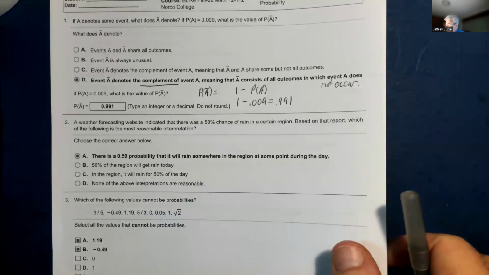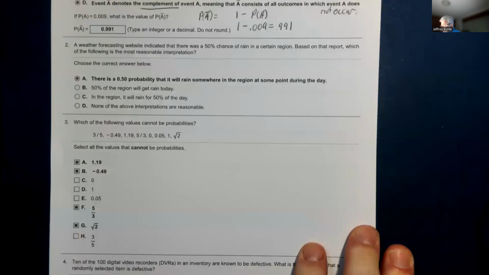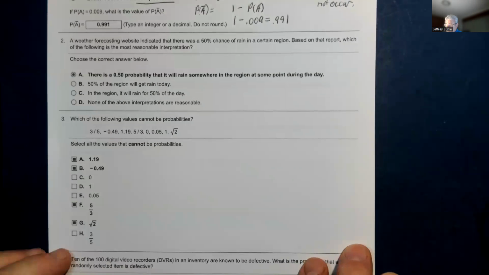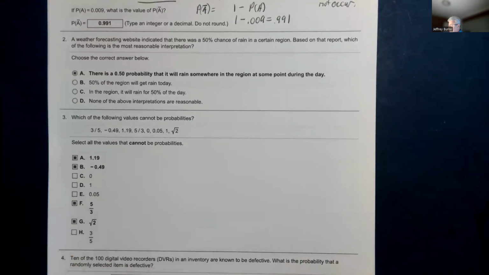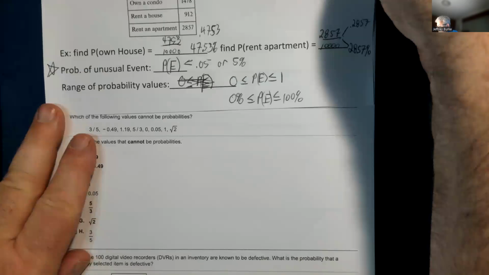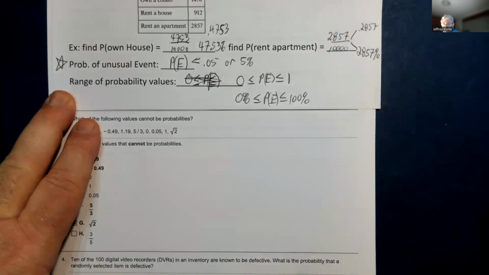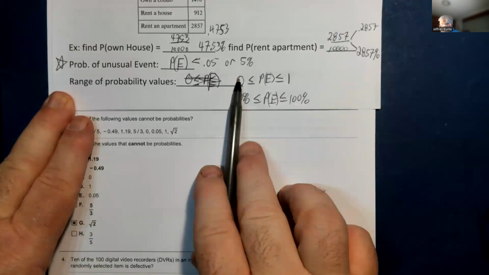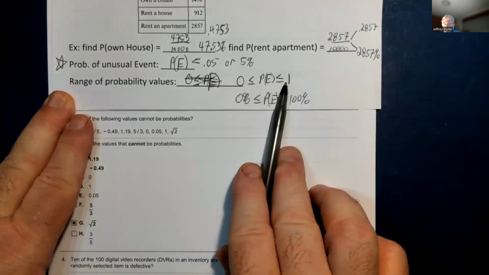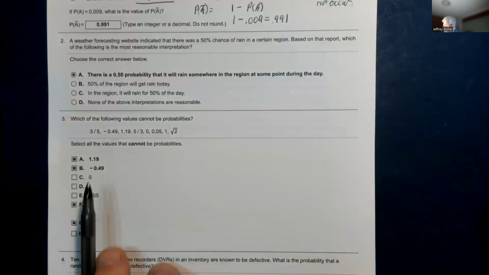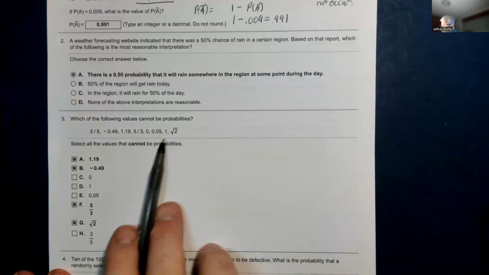So let's take a look at question 3. Now let's move this down. It says, which of the following values cannot be probabilities? So this is a question of a property at the bottom of my notes on page 1. And that's the property that all probabilities have to be between 0 and 1. They can't be greater than 1 and they cannot be less than 0. So what we'd be looking at here is we'd have to convert.